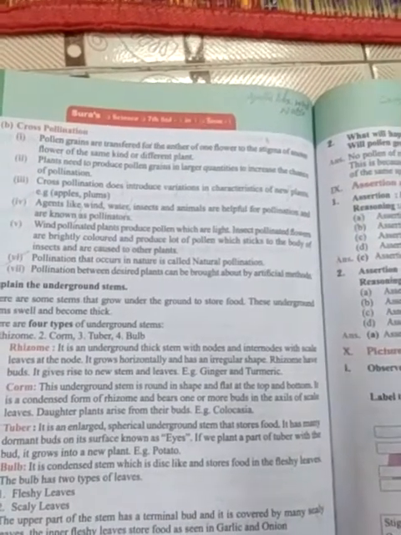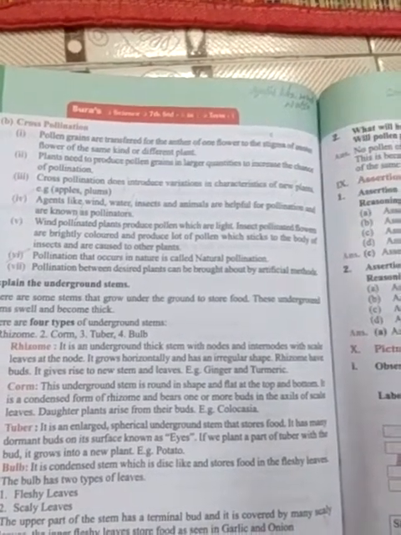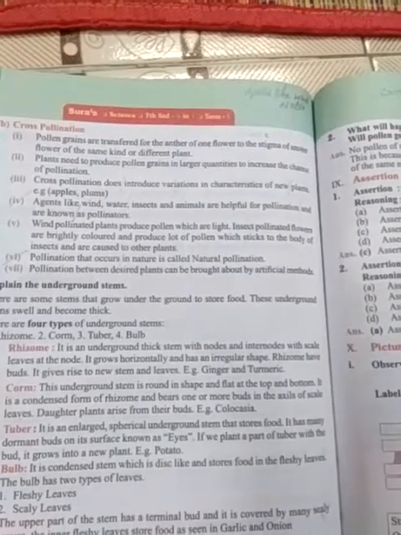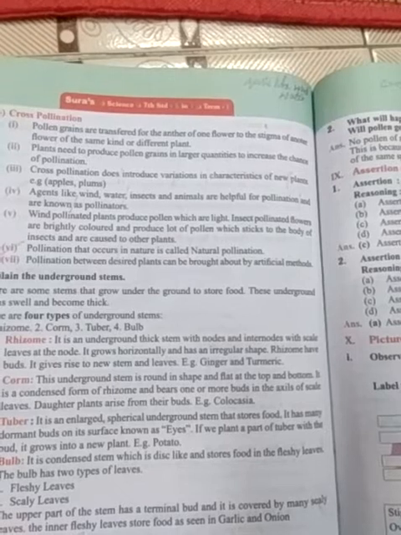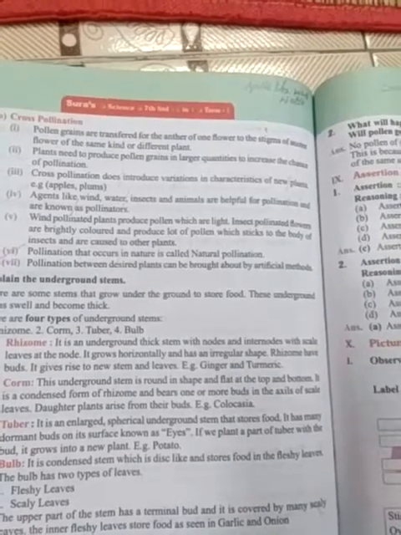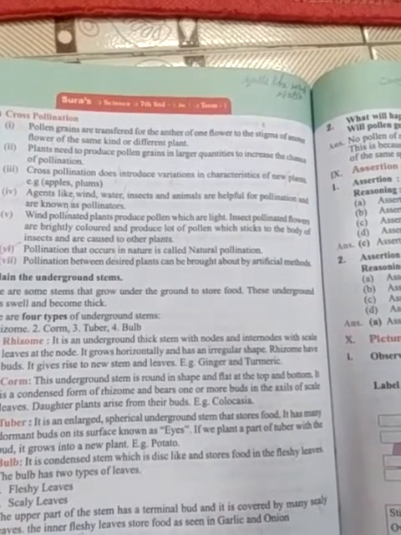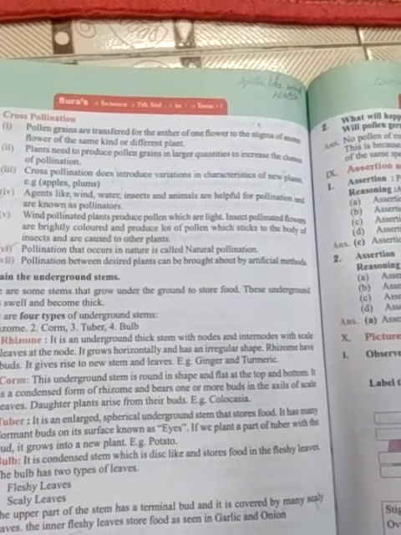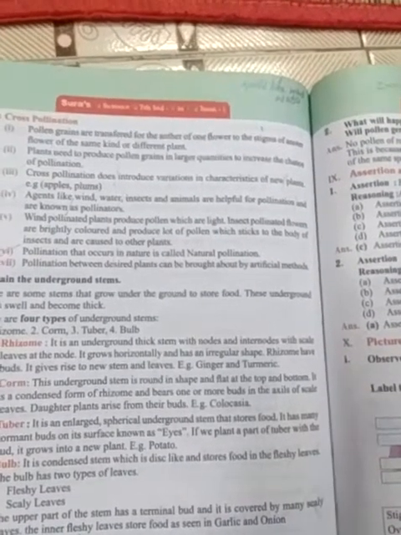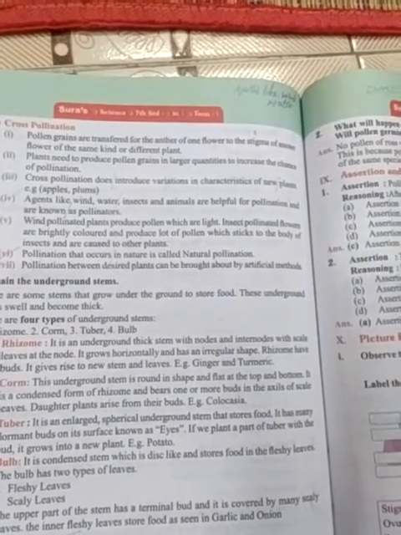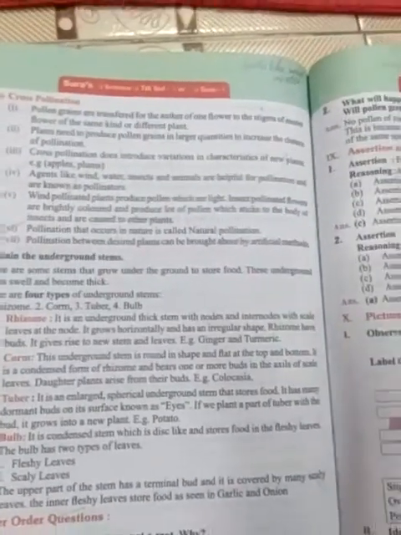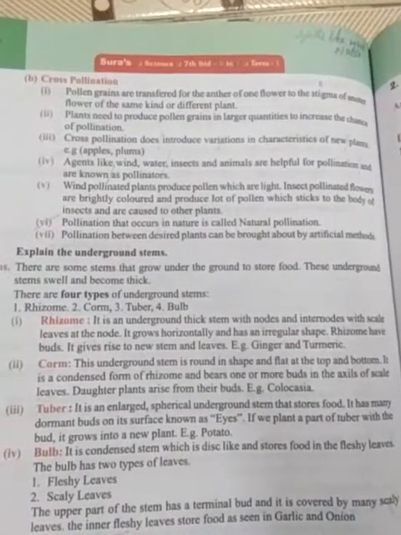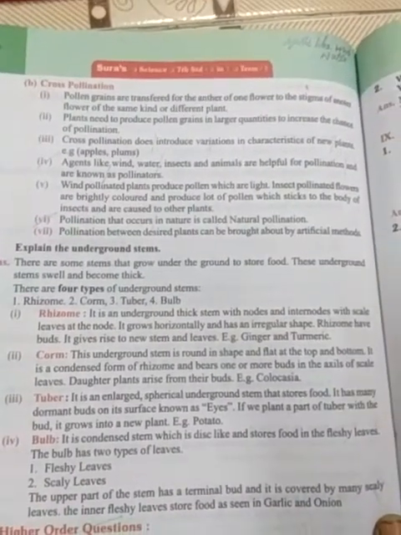Corm. This underground stem is round in shape and flat at the top and bottom. It is condensed from rhizome and bears one or more buds in the axil of scale leaves. Daughter plants arise from these buds. Example, colocasia.